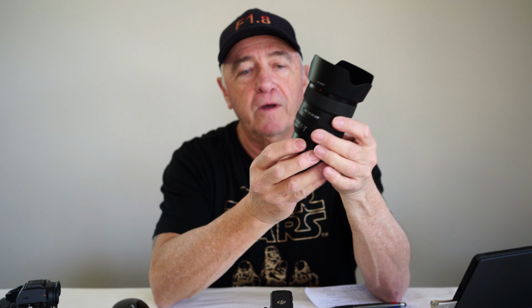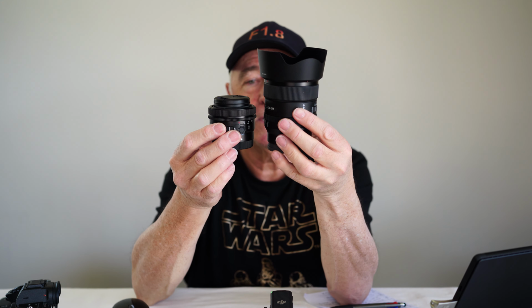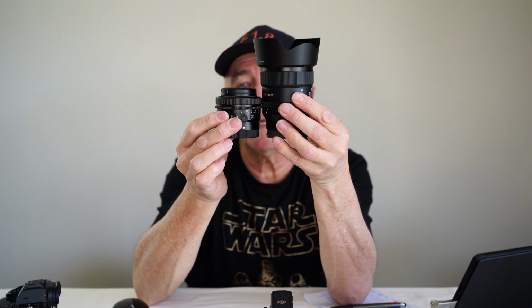Now here's the big and small of it. We have two lenses today. One is the Sony 24mm F2.8G lens. You see how tiny that is. On the other hand, we've got the 24mm F1.4GM lens. You can see how big that is compared to the little G lens.